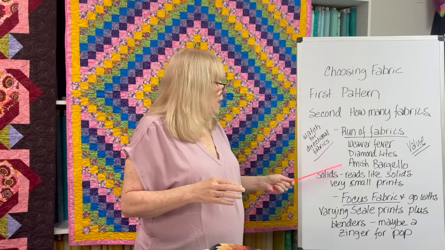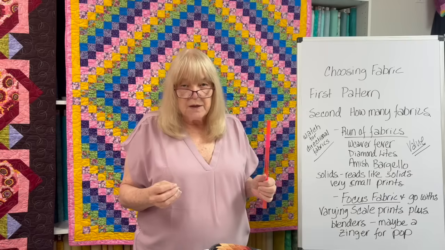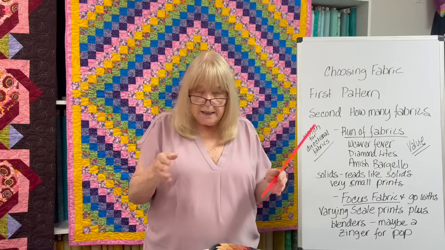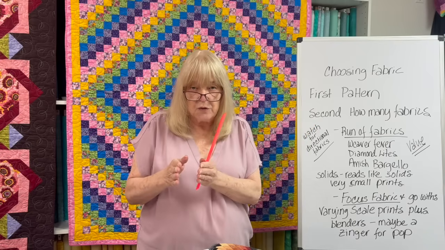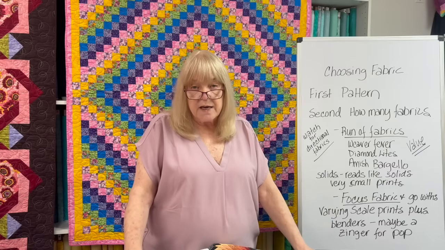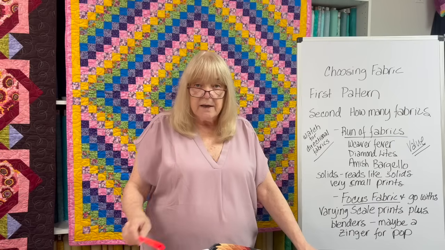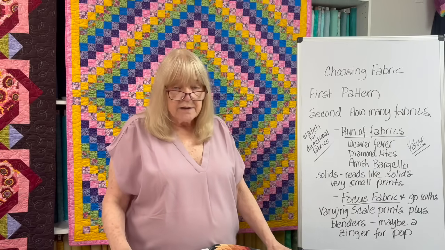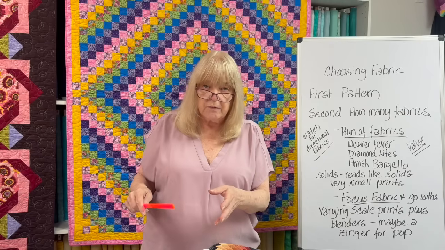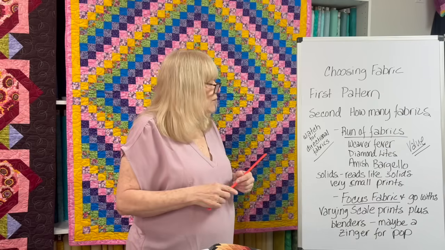If it's a run of fabrics, like the Weaver Fever, it's value that's the most important. When you put your 4 of the same color together, light to dark, it should be evenly light to dark. You shouldn't have 2 super light and then a much darker next to it. One thing that can possibly help you is taking a photo with your phone and then changing it to grayscale. And then you can see if you're going evenly light to dark. And it can take a little while, saying, oh, those 2 are too close in value, and pulling another one, but it should be fun. It's part of the quilting.